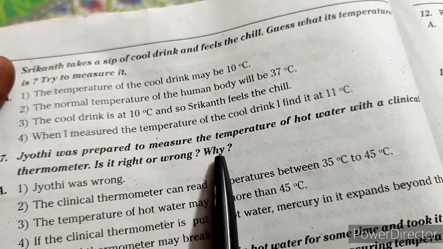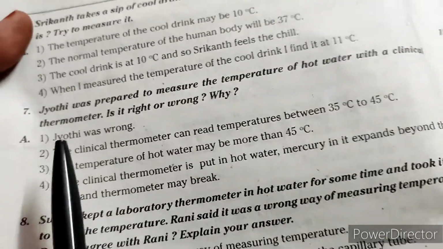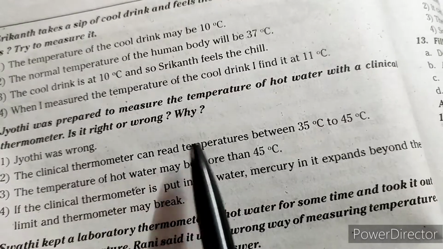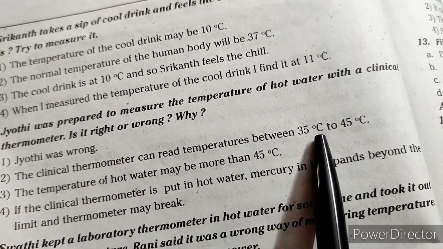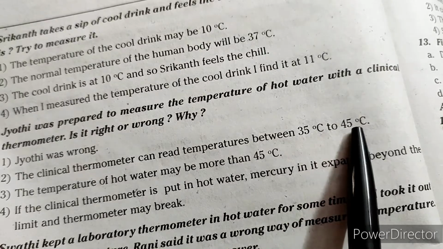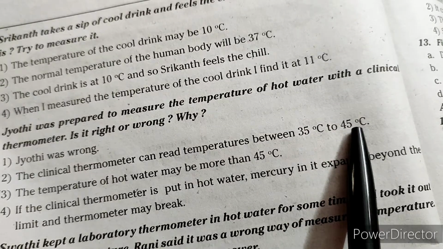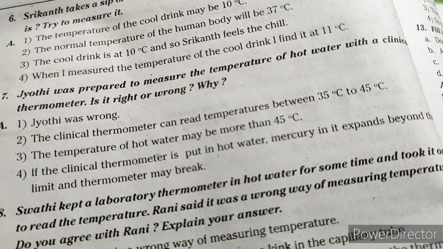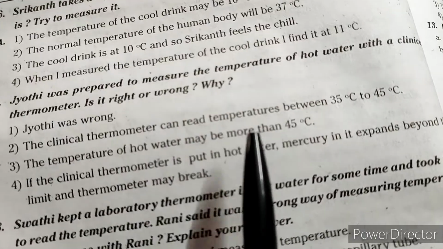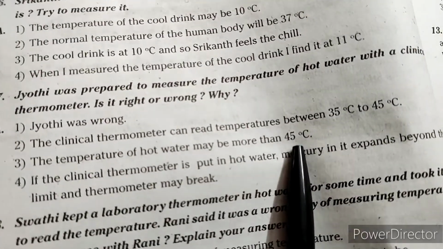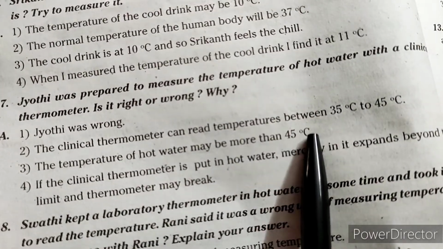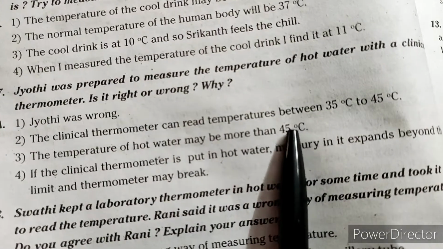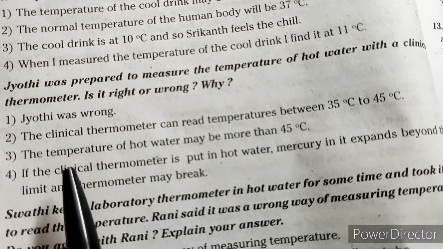Is it right or wrong? Why? Answer. Jyoti was wrong. The clinical thermometer can read temperature between 35 degrees centigrade to 45 degrees centigrade. The temperature of hot water may be more than 45 degrees centigrade. Centigrade or Celsius, both are the same, okay. You can call it centigrade or Celsius.